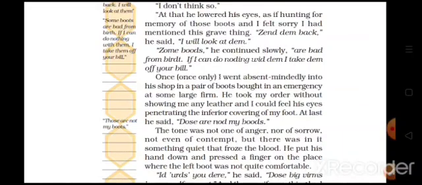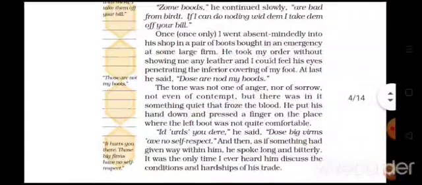Once only, I went absent-mindedly into his shop in a pair of boots bought in an emergency at some large firm. He took my order without showing me any leather, and I could feel his eyes penetrating the inferior covering of my foot. At last he said, "Those are not my boots." The tone was not one of anger, nor of sorrow, not even of contempt, but there was in it something that froze the blood. He put his hand down and pressed a finger on the place where the left boot was not quite comfortable.